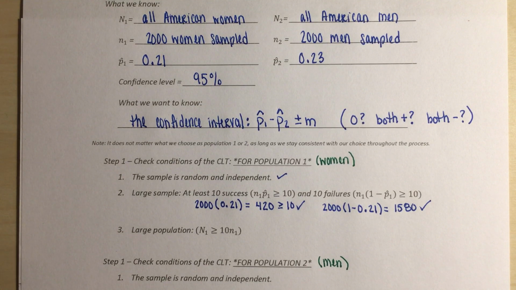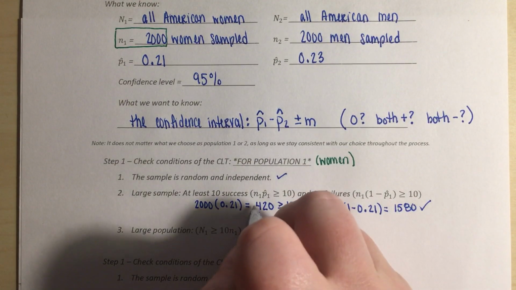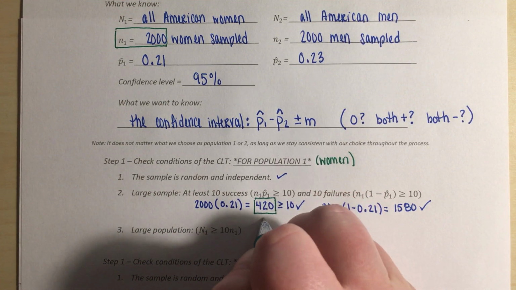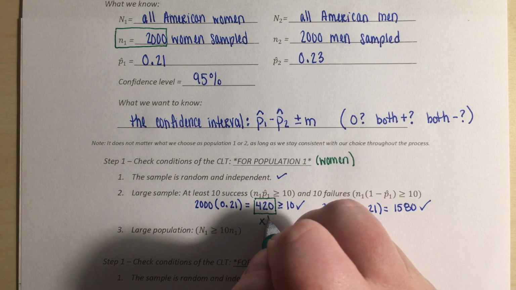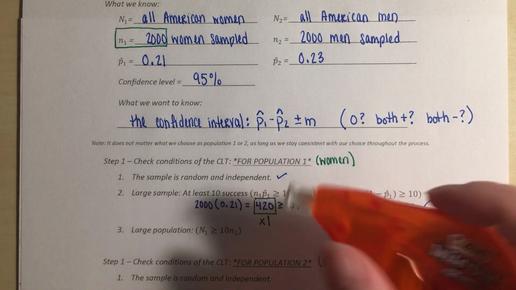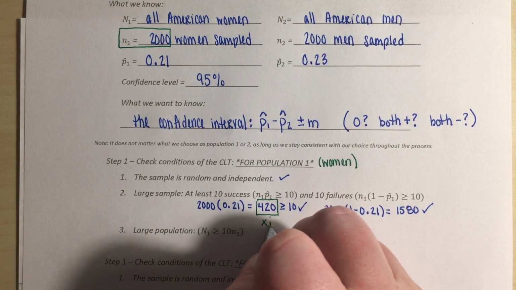Now, as I did before, let's pause for a second. Remember that when we're plugging things into StatCrunch, our sample size and our X are the values that we need. So our N1 is going to be this 2,000, and our X1, X sub 1, that we're going to enter into StatCrunch is going to be this value right here.